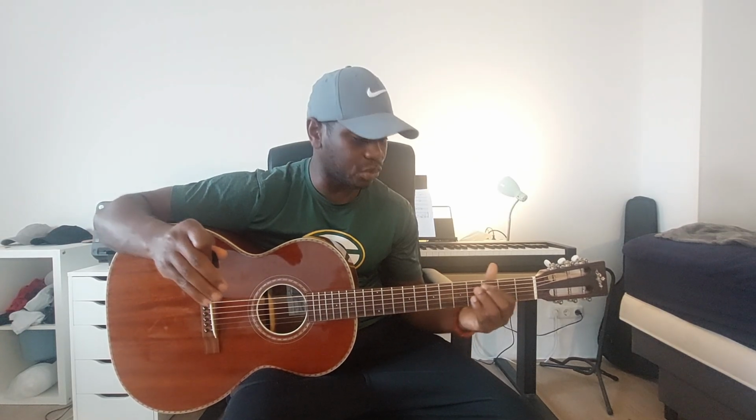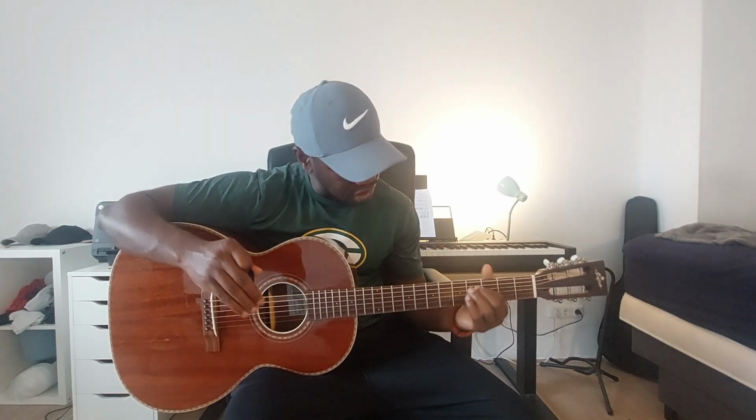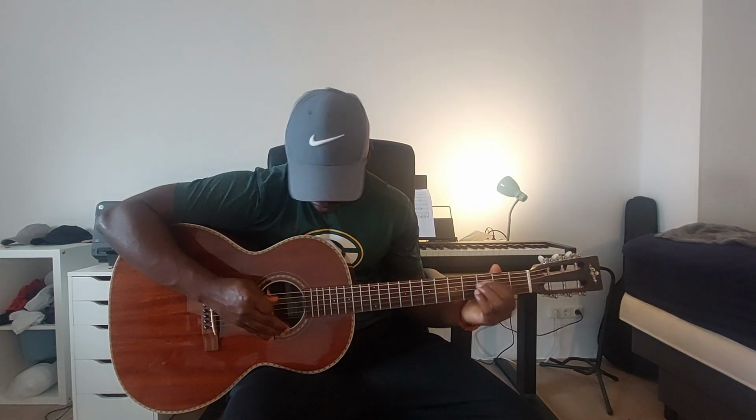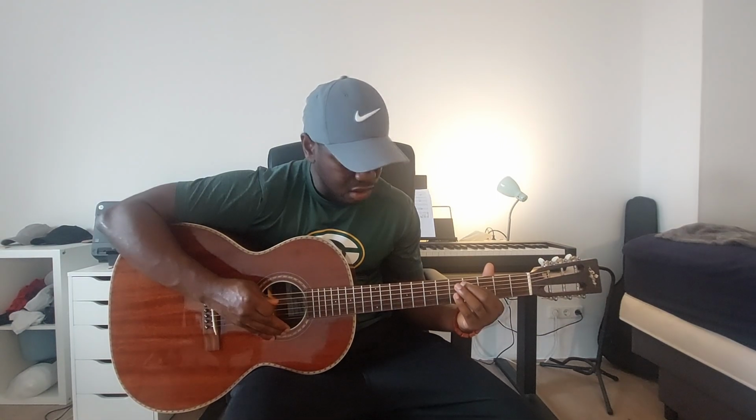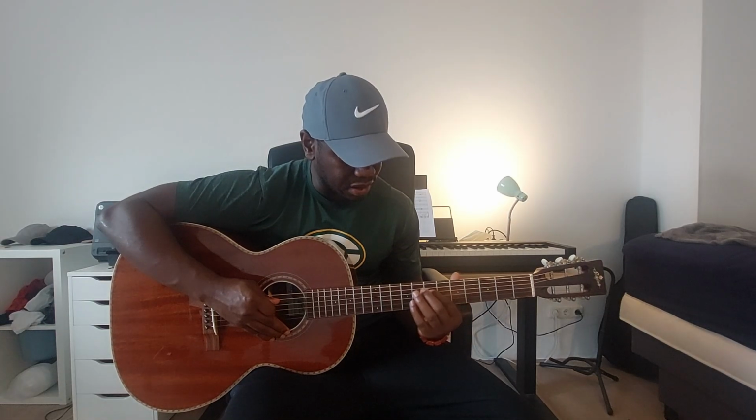So it's pitched higher, same note as the D. So we need the first, the third, and the fifth of that scale. So we need the D, we need the F sharp, we need the A.